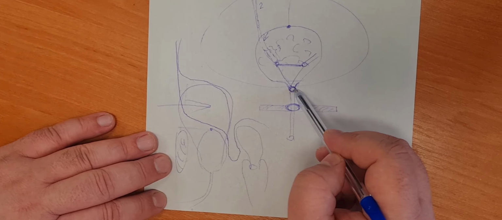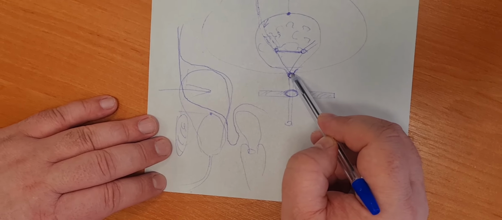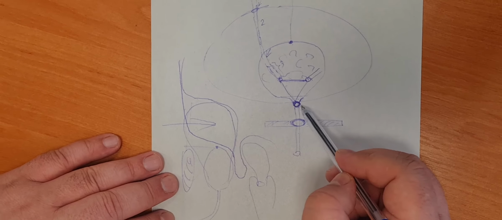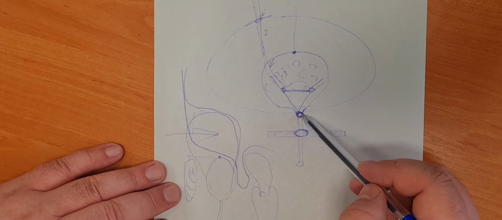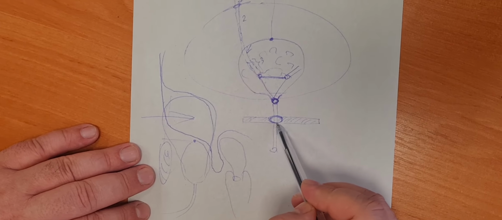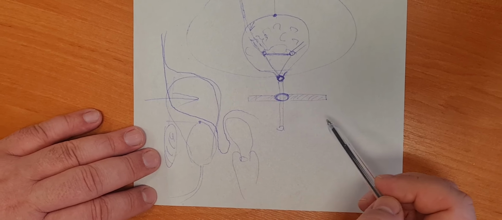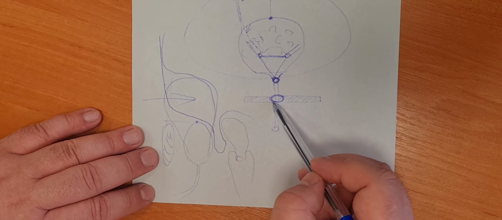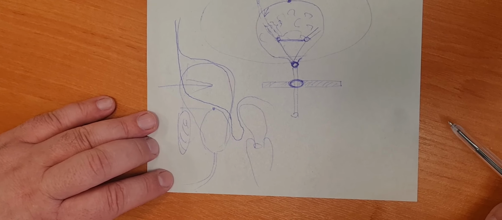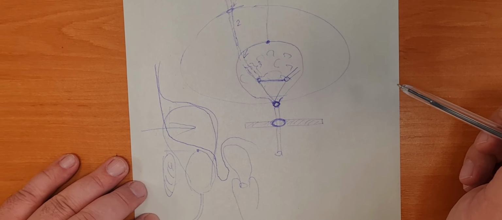Internal sphincter is in the beginning, in ostium urethrae internum, in the urinary bladder, and the internal sphincter is involuntary because here it is smooth muscles, and the external sphincter of the urethra is voluntary because striated muscles form this sphincter.